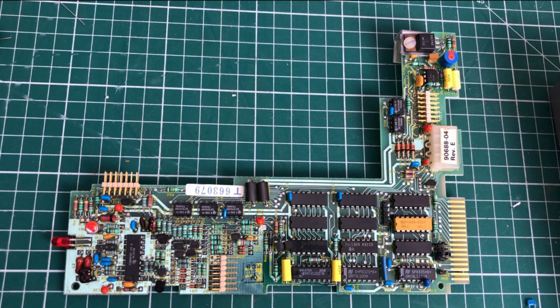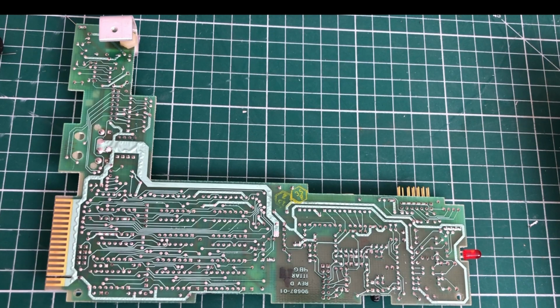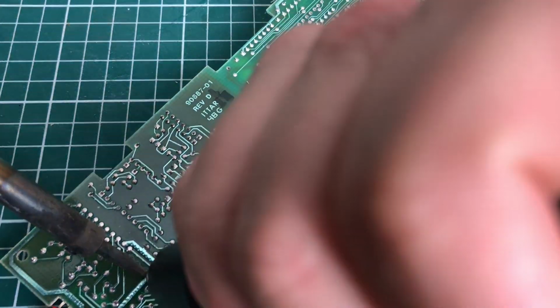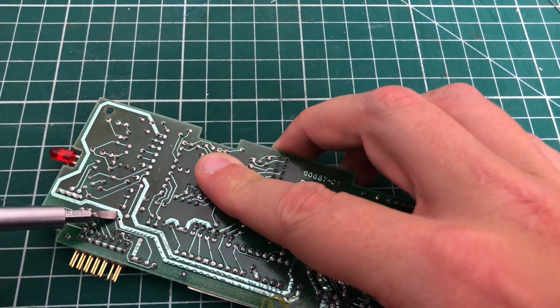So let's recap a little bit. Here we have the 12-volt rail starting on the top from the power supply through the line filter, and on the bottom it follows this trace here. As you can see, there are three tantalum capacitors on this 12-volt rail, and any one of those can be short circuit.